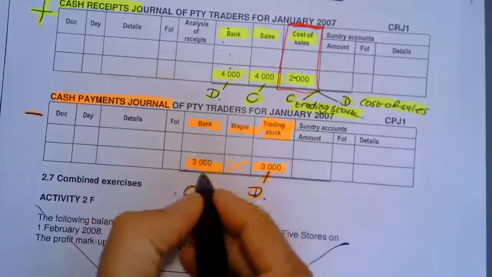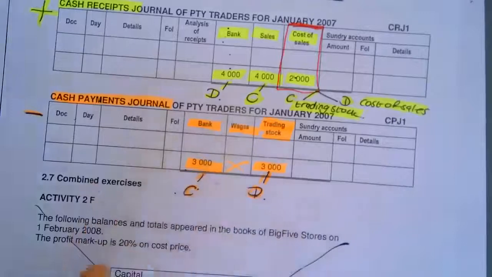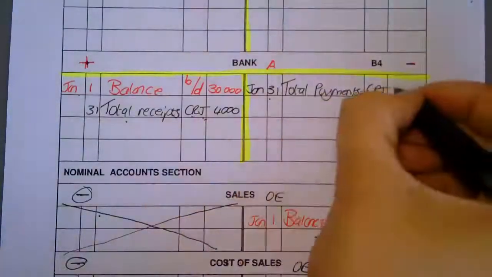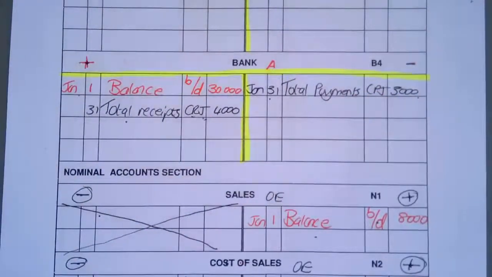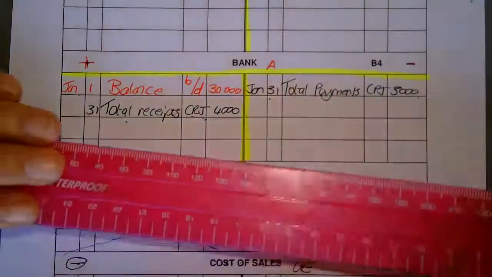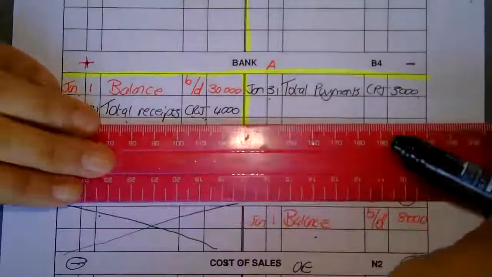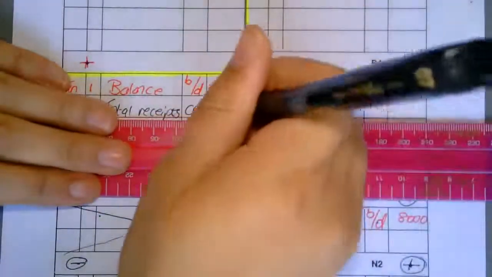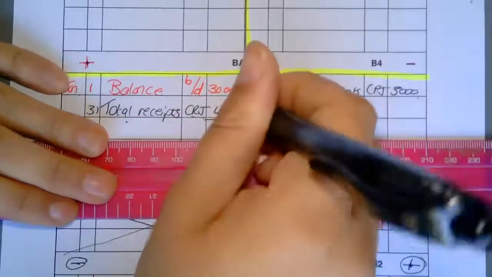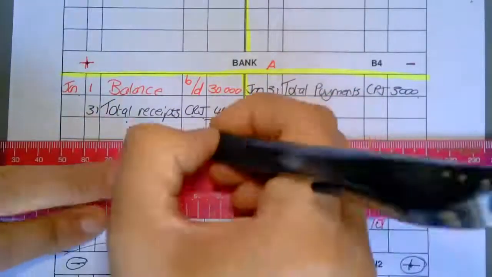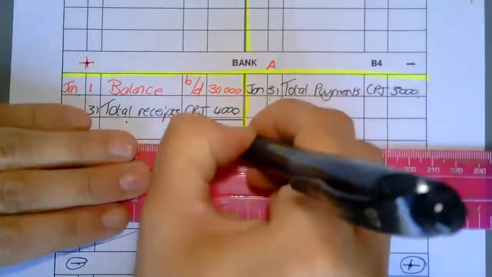So it's 3,000 Rand that I paid for the month on my expenses. Now we aren't finished yet. We now have to balance this account. How do we do that? First thing, you draw a line under the last amount that was written, which is this one. Double line here.